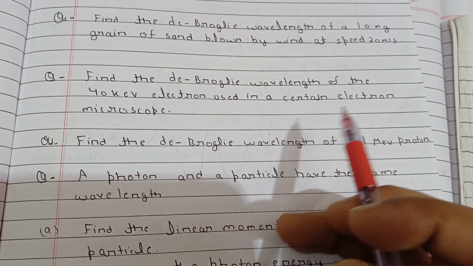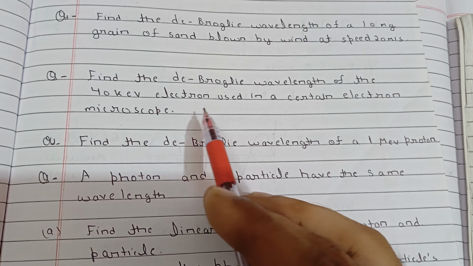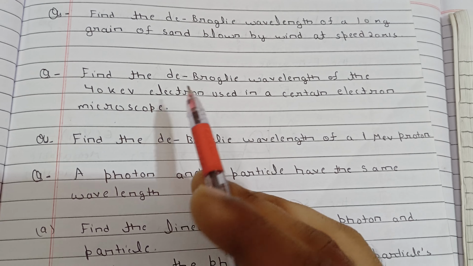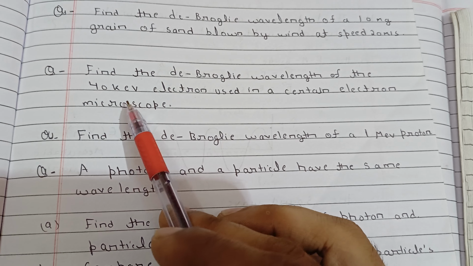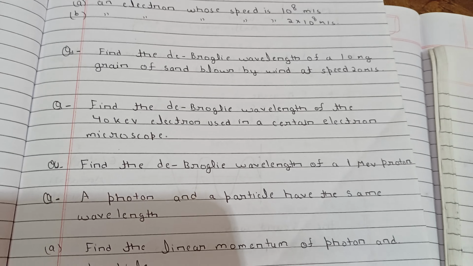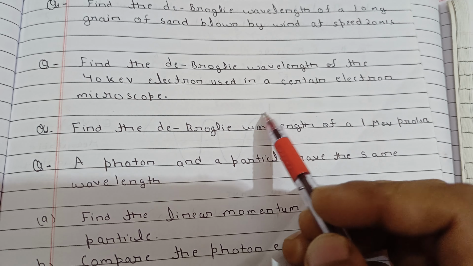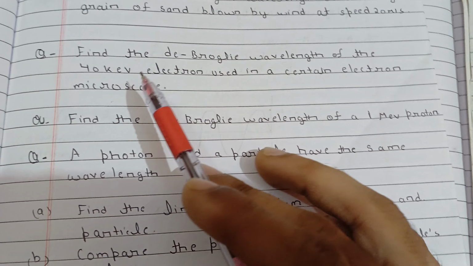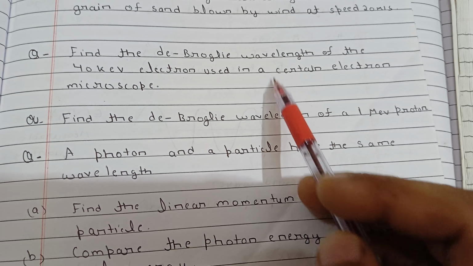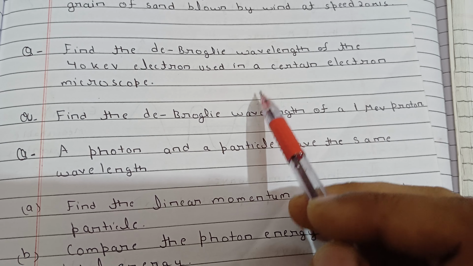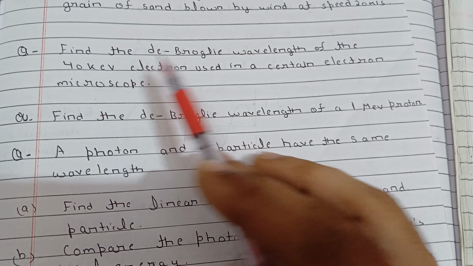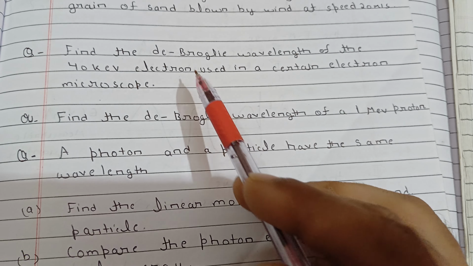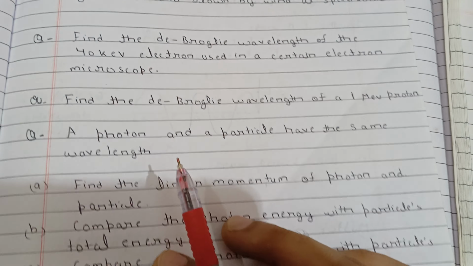Now find the de Broglie wavelength of the 40 kilo electron volt electron used in a certain electron microscope. The kinetic energy is given, so you will use lambda equal to h upon p, and p is the square root of 2mE, where E is energy. So lambda will be h upon the square root of 2m multiplied by energy. Just substitute the value of energy, the mass of the electron and h, and that will give you lambda.